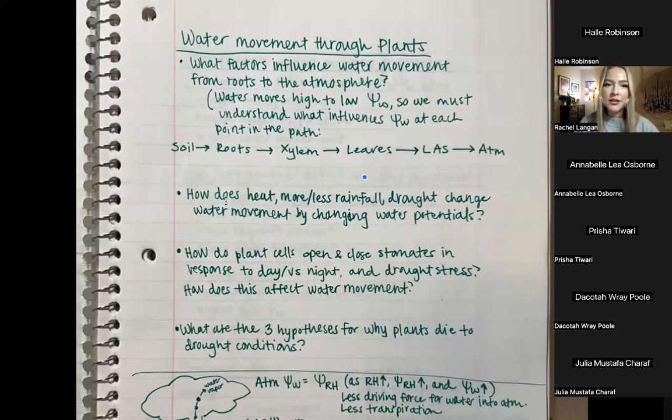And then how does heat or temperature, more or less rainfall, and drought conditions change water movement by changing water potentials? So you're going to get questions on the test where I say there was hot temperature, or lots of rainfall, or little rainfall, or there was a drought. And then you're going to have to tell me how will water movement change? And your explanation is going to have to talk about what part of the water potential in each of these parts got changed. So we'll talk about how you would answer that.